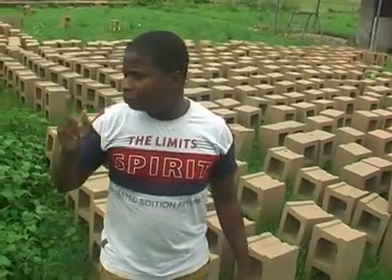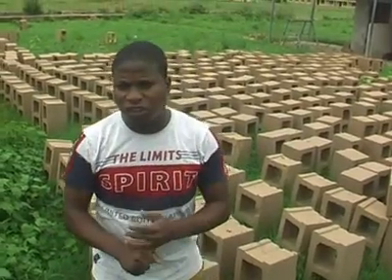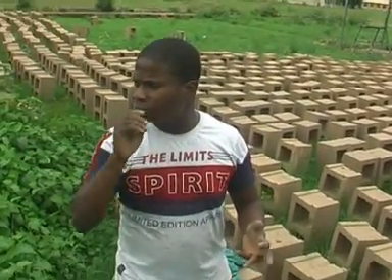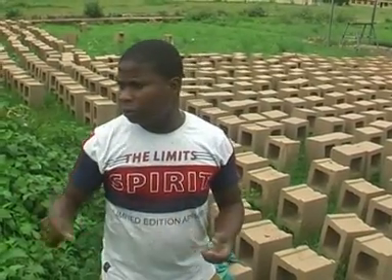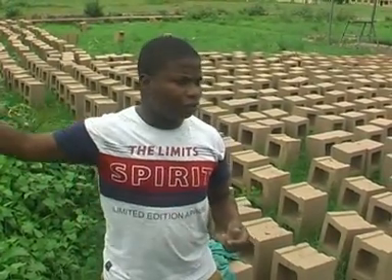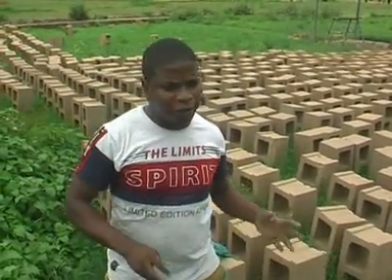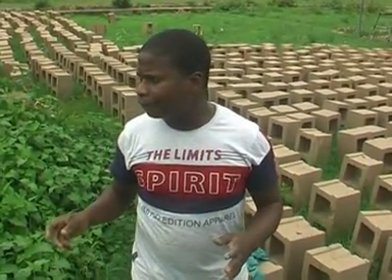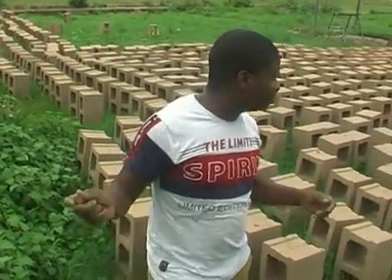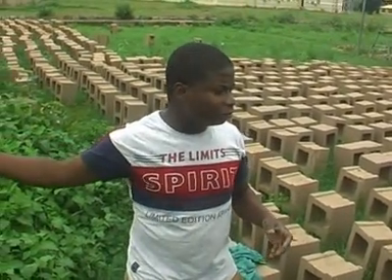The process involved in making block is batching, mixing, filling up the mold, compacting, then curing. For batching, we have the mix ratio, which is 1:8. For curing, the minimum is 7 days, while the maximum is 28 days.